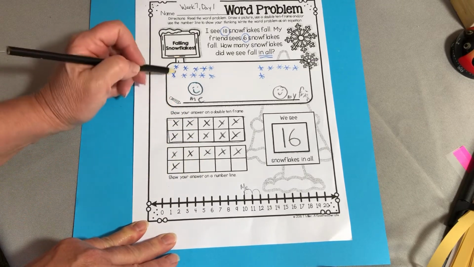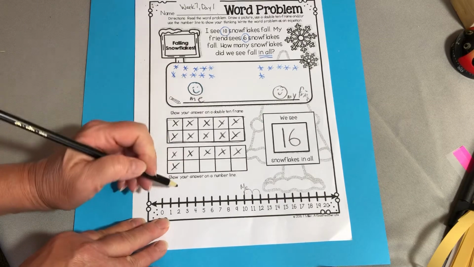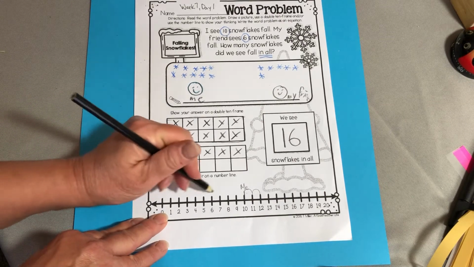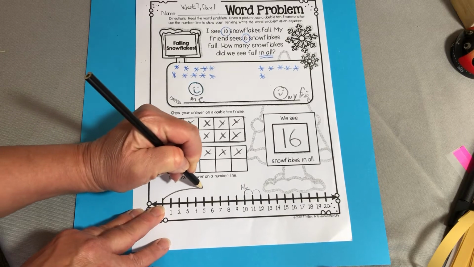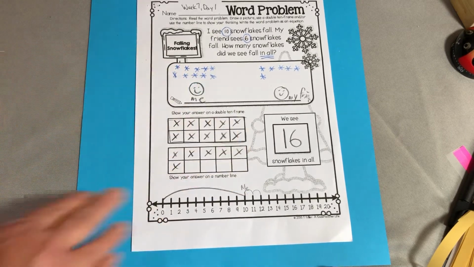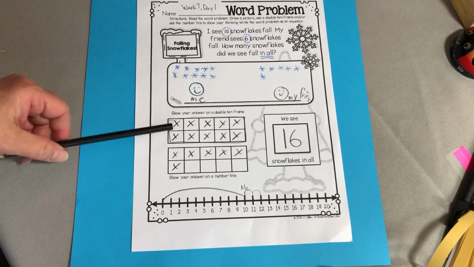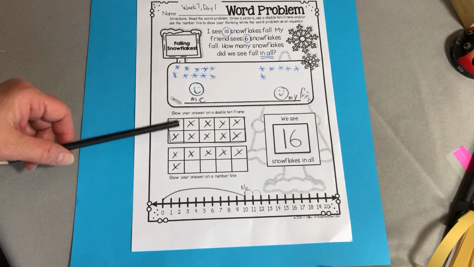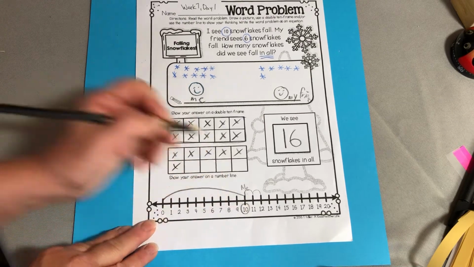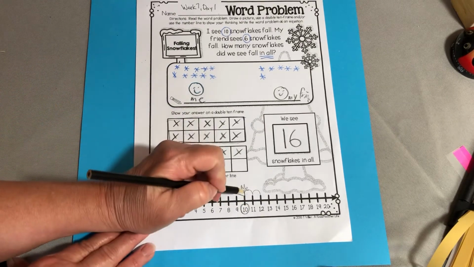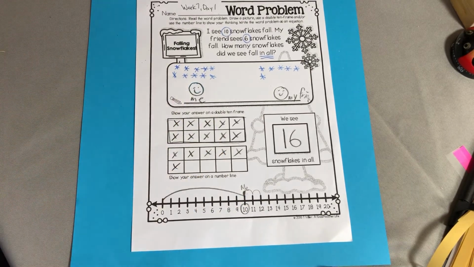Okay, now I had 10, so do I need to count all of these up to 10? I don't think so. I think I'm going to hop right over to 10 because that's how many I have in my 10 frame. And I'm quite sure of that. I saw 10. This is the number 10. I know where it is on the number line, and there I am. That's how many I have.